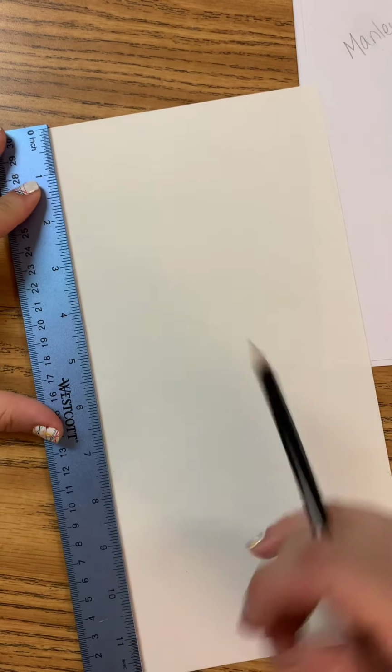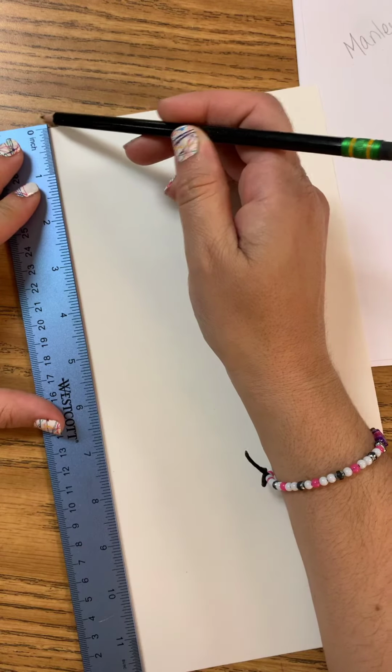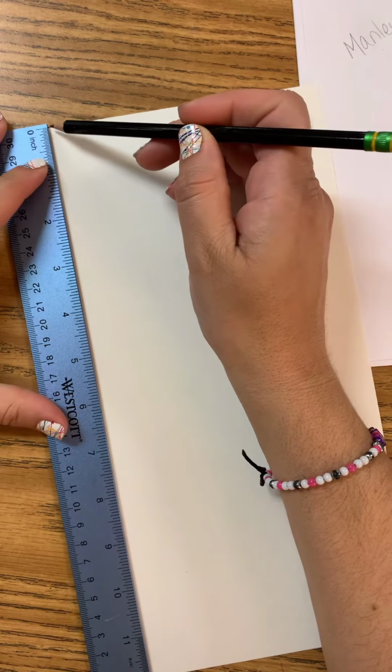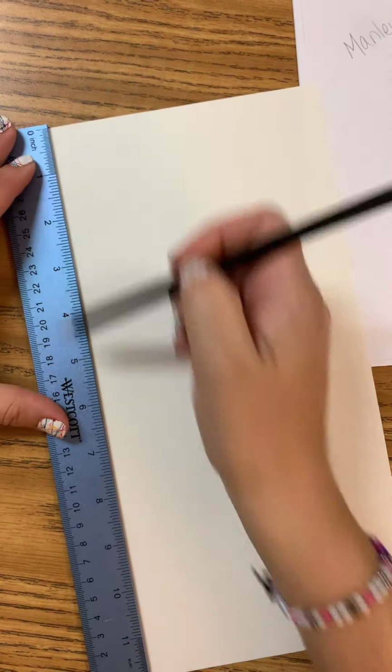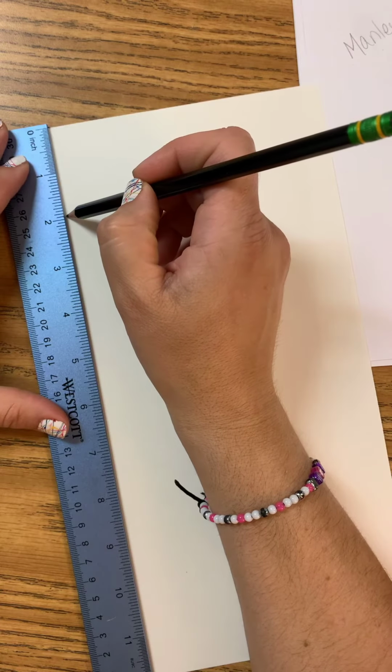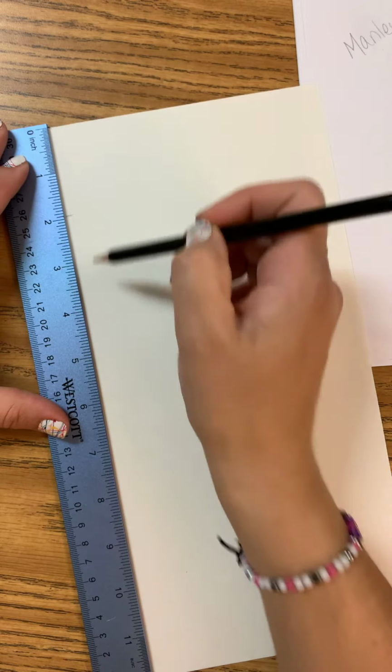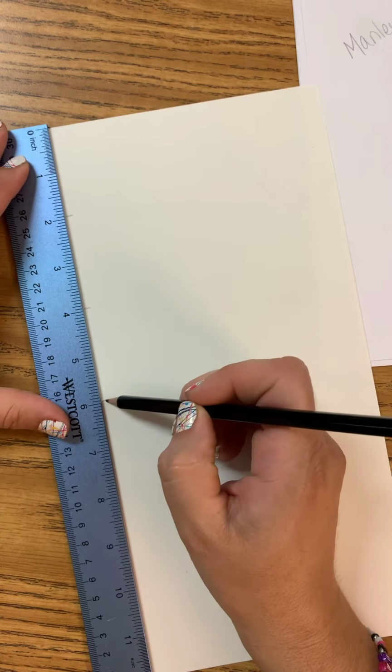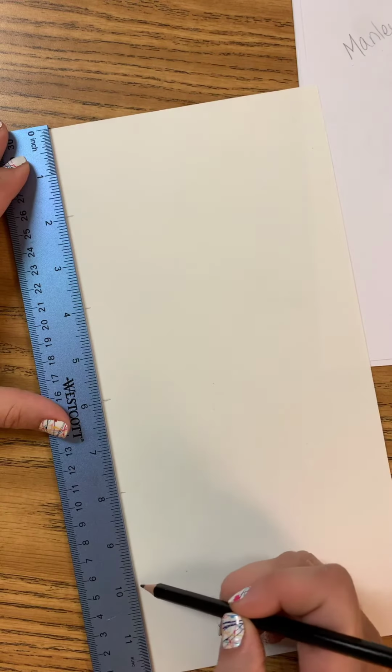to use a ruler. So the end of my ruler is not 0, it's actually 0 at this line, so I'm going to line that up with the top. And I'm going to make sure it's good. And then I'm just going to make a really light mark at every 2 inches. So I'm just going to count by 2s, 2, 4, 6, 8, and 10.